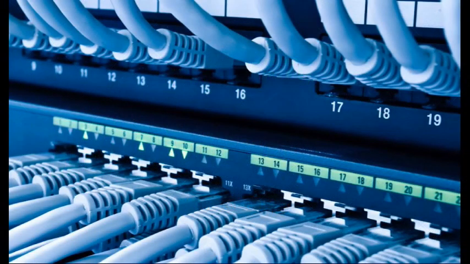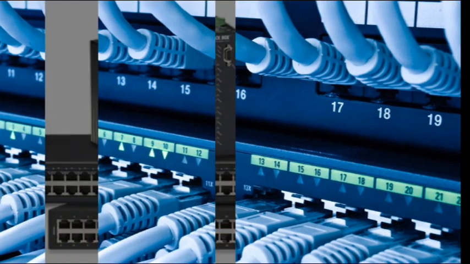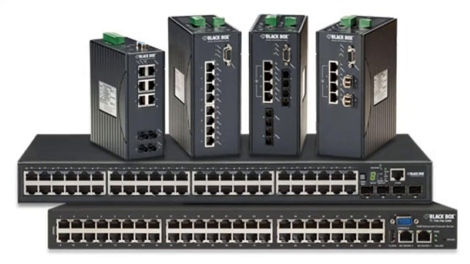What is the switch? The switch is a network device that is used to segment the networks into different subnetworks called subnets or LAN segments. It is responsible for filtering and forwarding the packets between LAN segments based on MAC address.